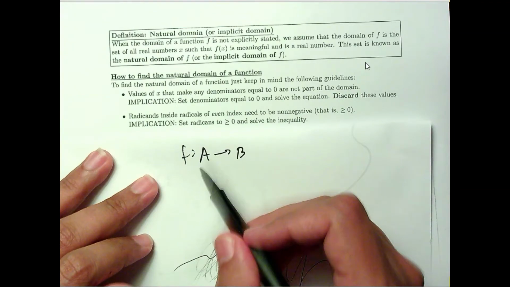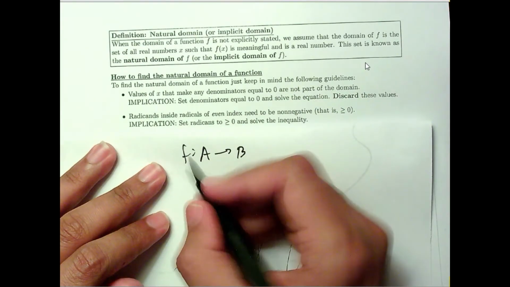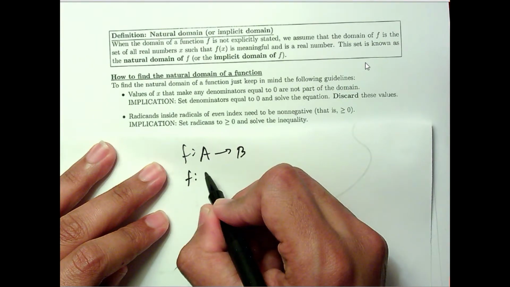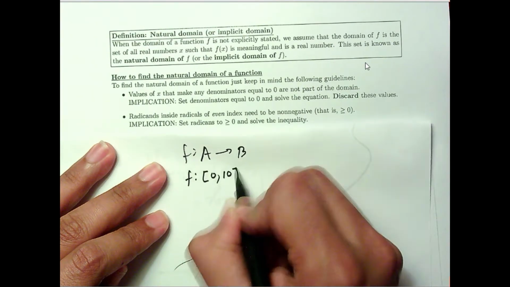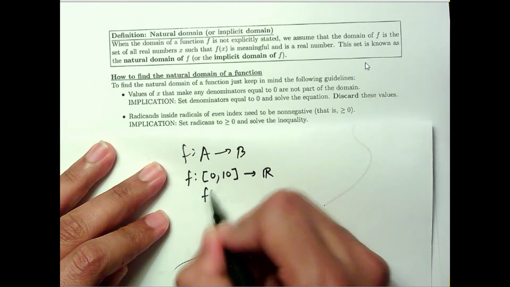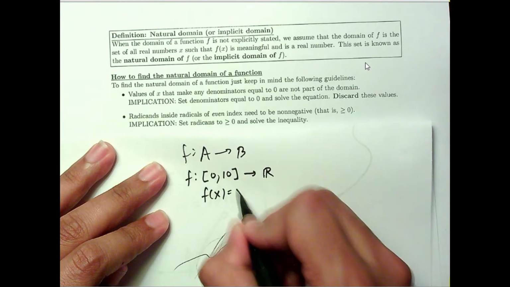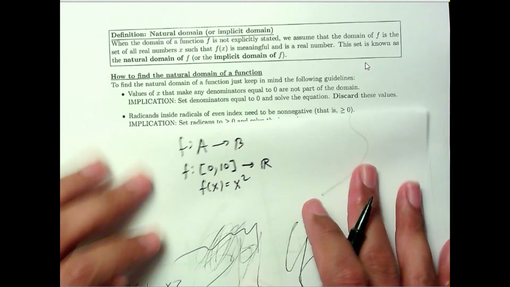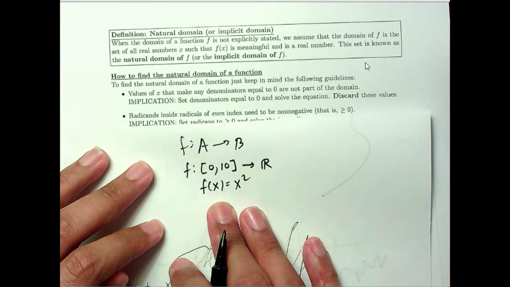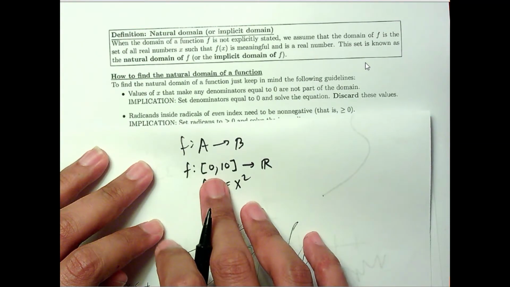The domain is A. So for a concrete example, suppose you have the function, let's say from 0 to 10 to all the real numbers, and the formula for the function is x squared. In this example right here, they're telling me that the domain is from 0 to 10.